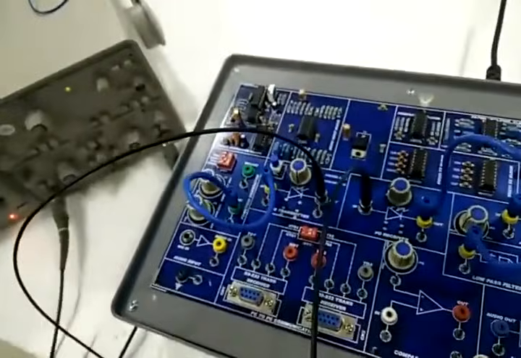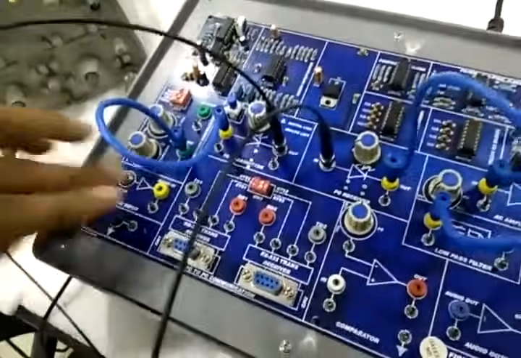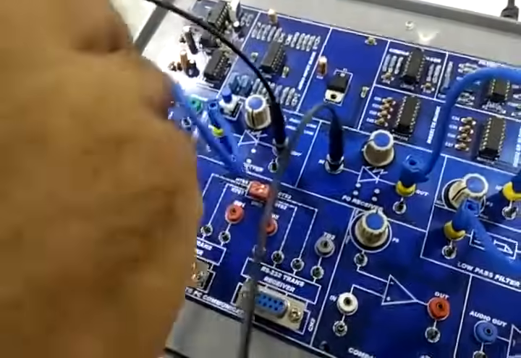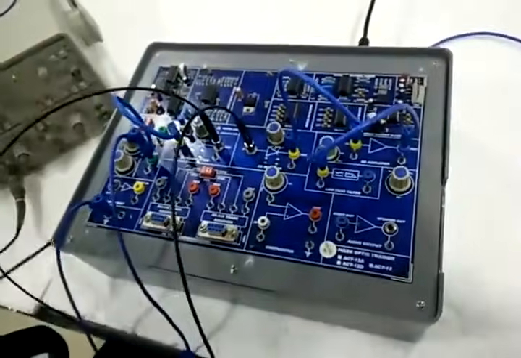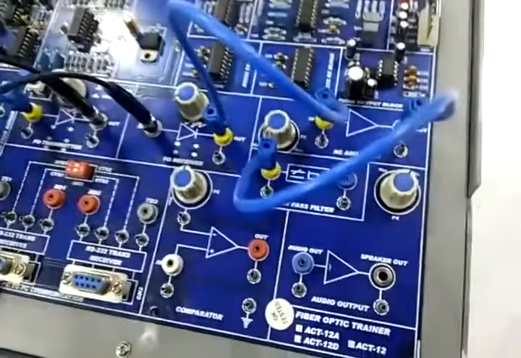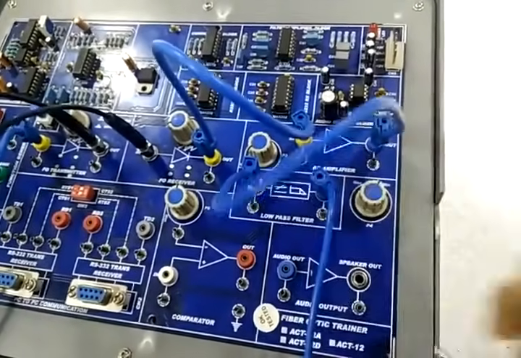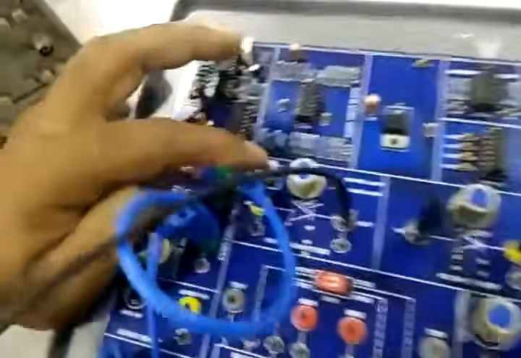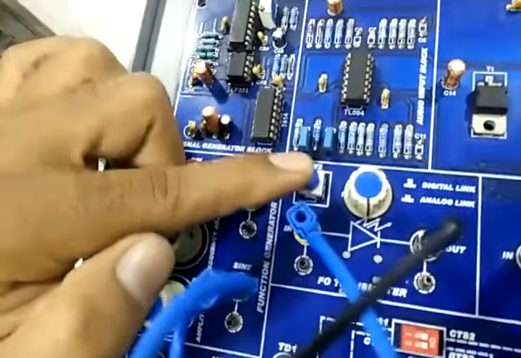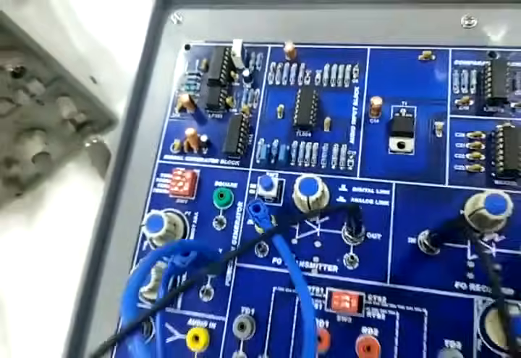Now connect first channel of CRO to input of sine wave and second channel of the CRO at the output of low pass filter. And keep the switch in analog link, that is in pressed condition.